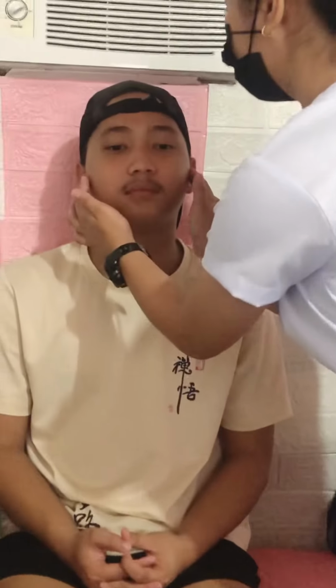Next, sir, I am going to inspect and palpate your temporomandibular joint, or the TMJ. The TMJ is a small joint located in front of your ear where the skull and the lower jaw meet. Then I will test for the range of motion. Sir, can you open and close your mouth? Close, open. Can you move your jaw laterally, side to side?